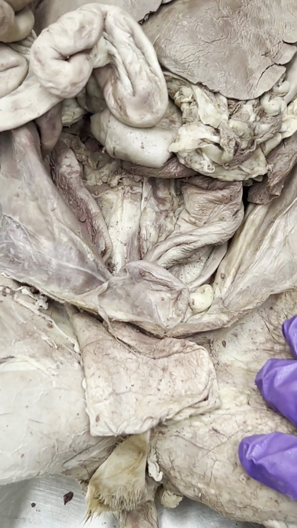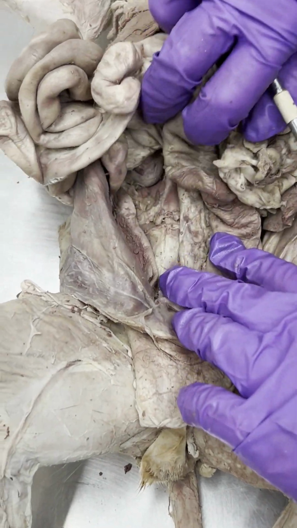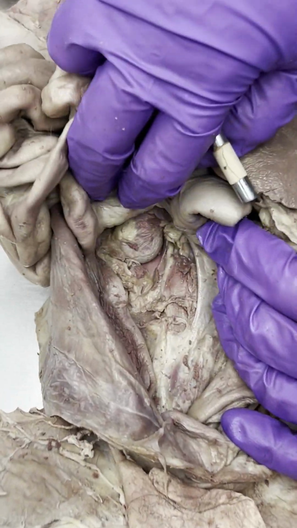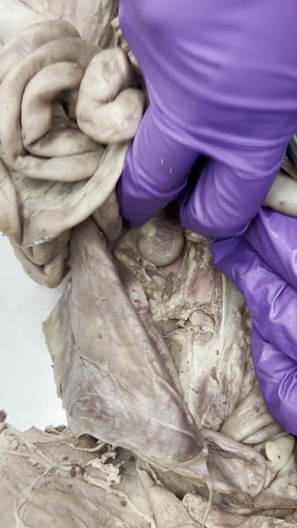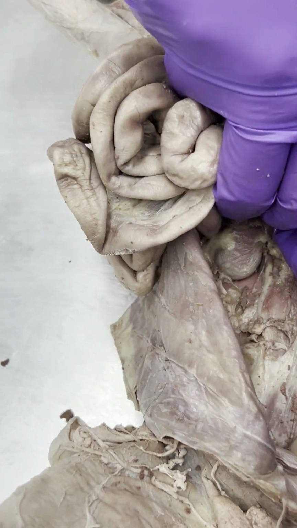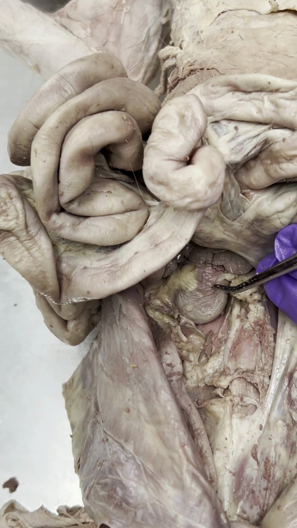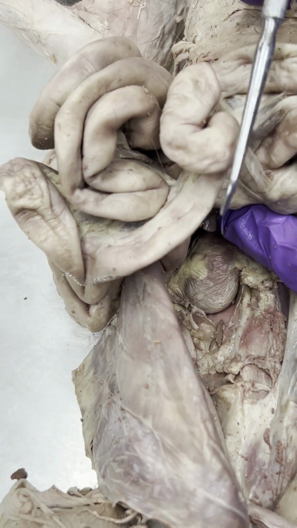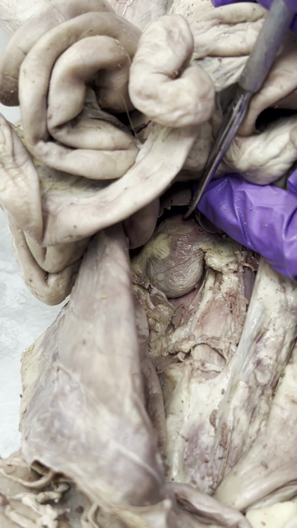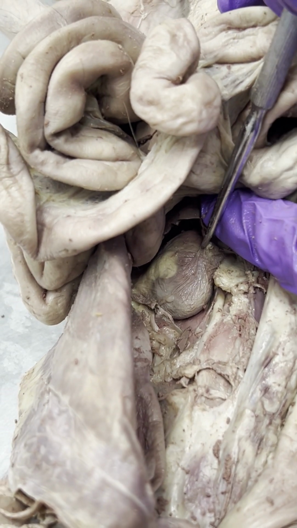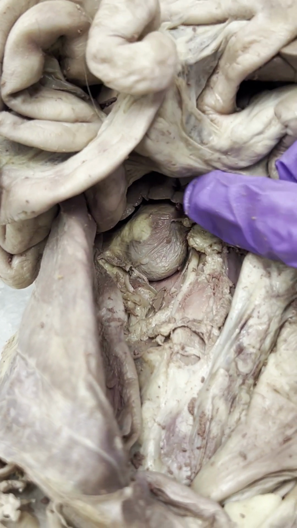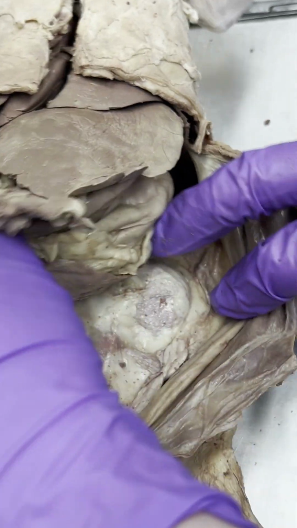Now we're going to go into the urinary tract. We're going to start with our kidneys. Kidneys lie against the body wall as well. So here's one kidney. Let me move our posterior liver lobe out of the way. Here's our kidney. We have one on the other side as well.